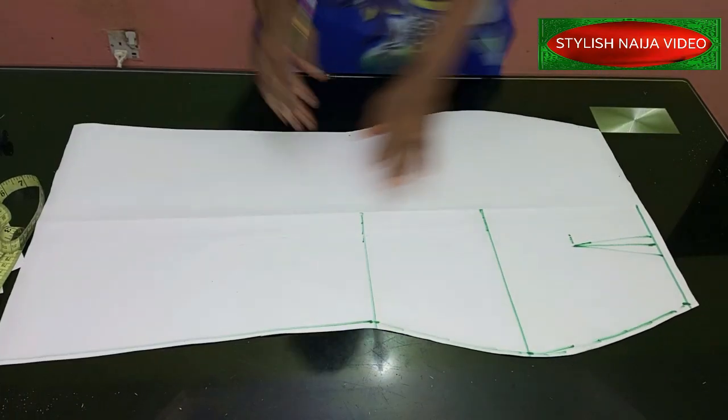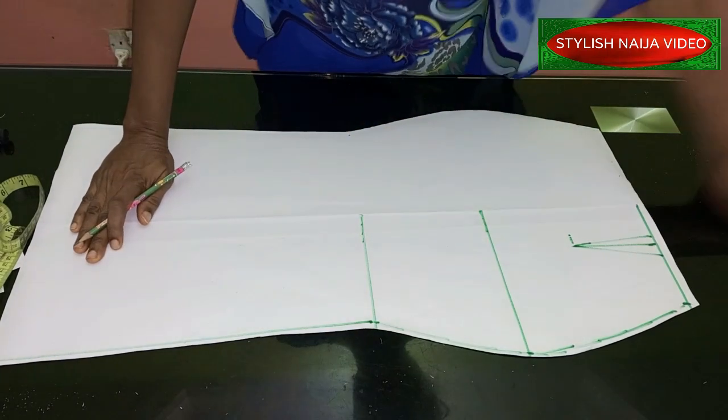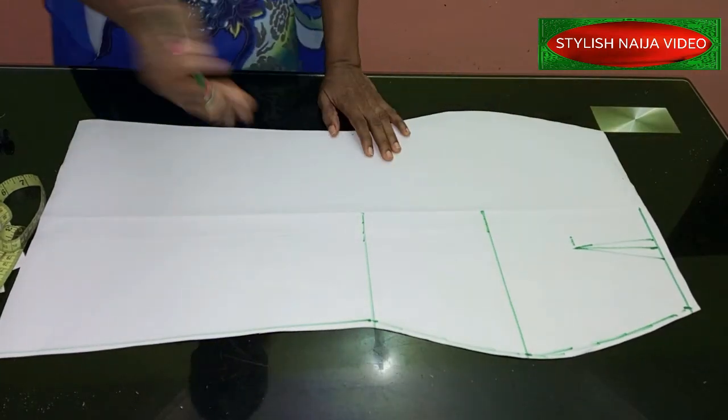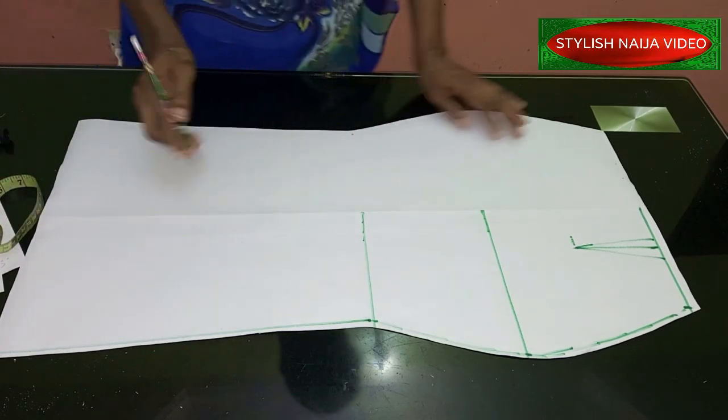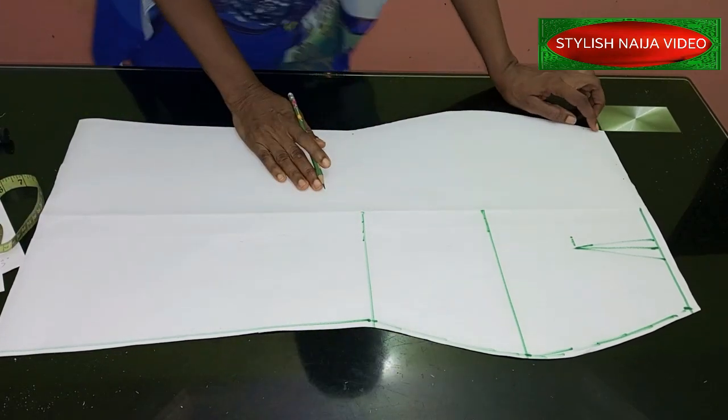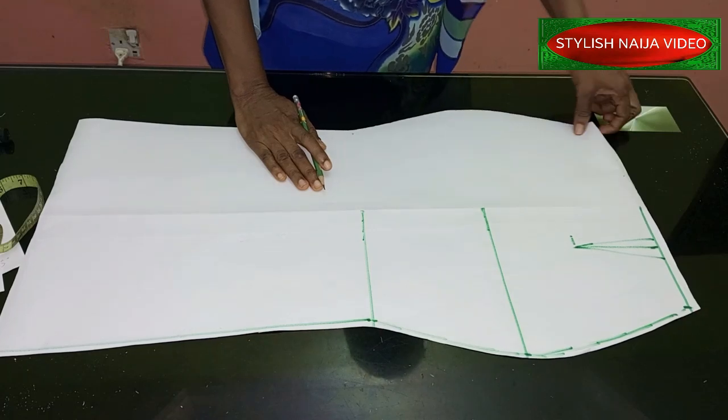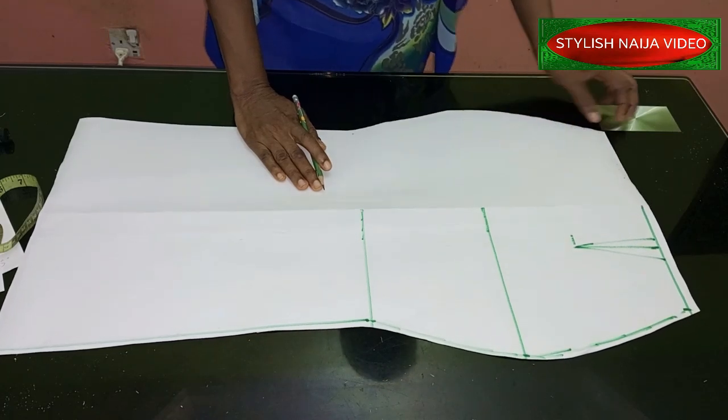Okay guys, so now we're going to create our style line. I'm going to make use of my pencil to create it before highlighting it with my marker, so that is easier. So you notice that it came into the waistline, that's the entire waistline.